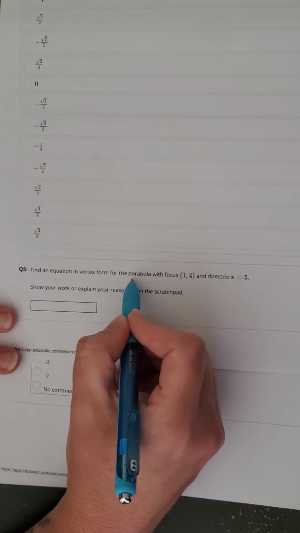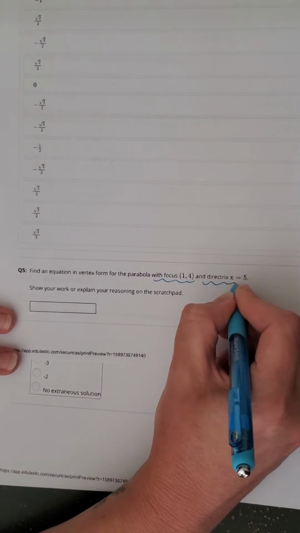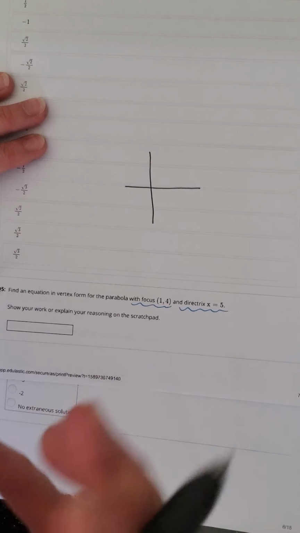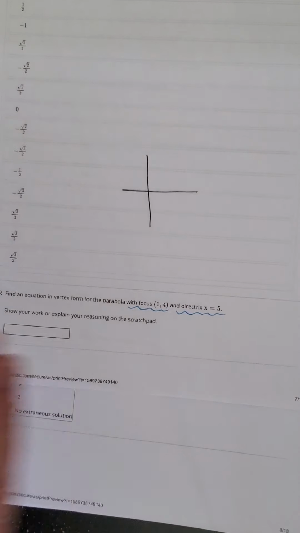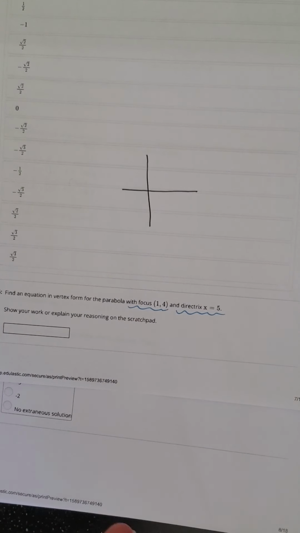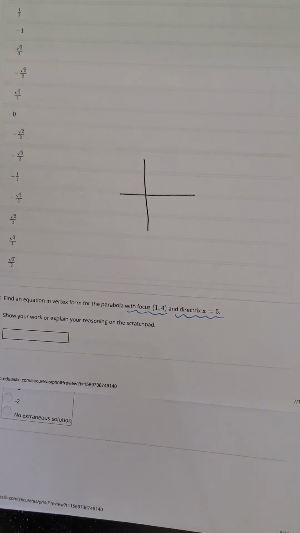Find an equation in vertex form for the parabola with a focus at 1, 4 and a directrix at x equals 5. Okay, so I'm going to sketch this guy. I'm actually going to use this room up here that I have. So I've got my focus and my directrix. My focus is like on a satellite dish. It's like the little receiver in the center, right? And the directrix is an invisible line, and the vertex is equidistant from the directrix and the focus. The distance will be the same from the vertex to the directrix as it is from the vertex to the focus. So I'm going to sketch these 2 things.